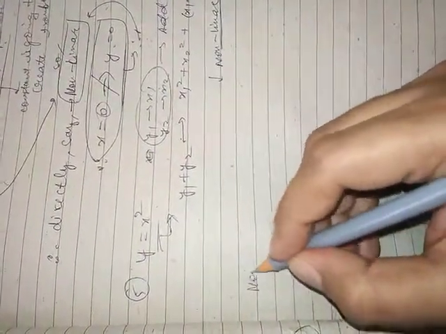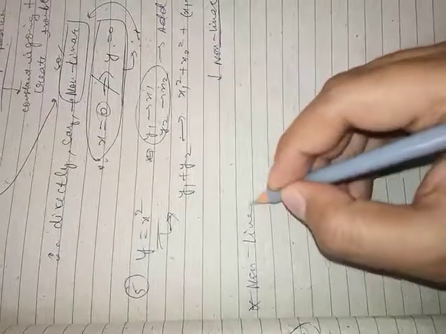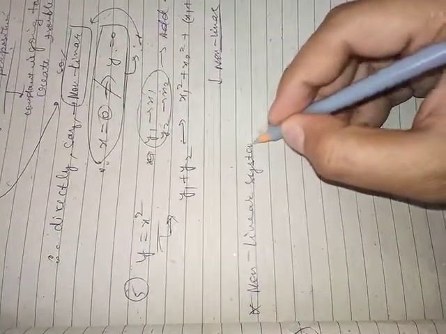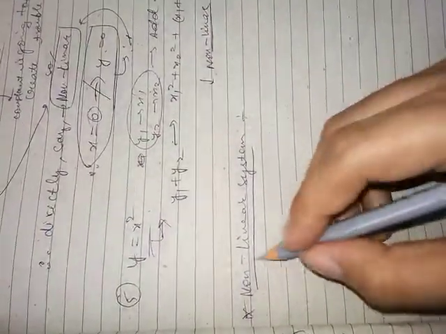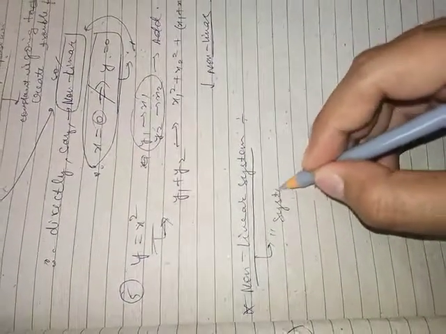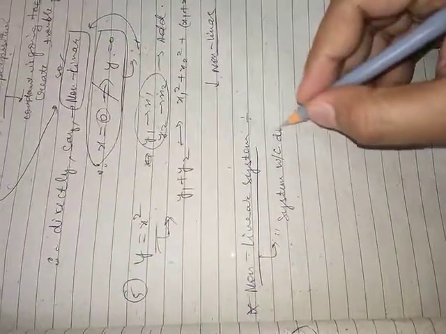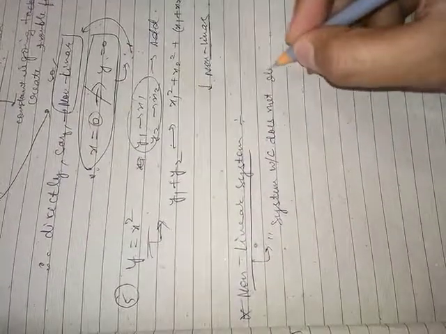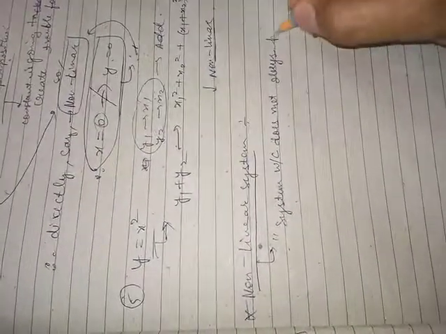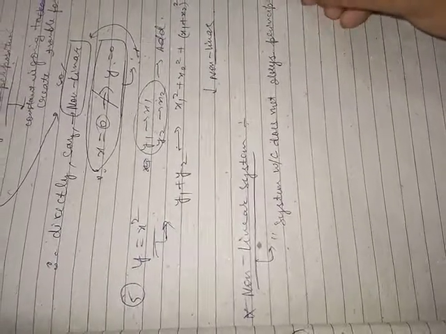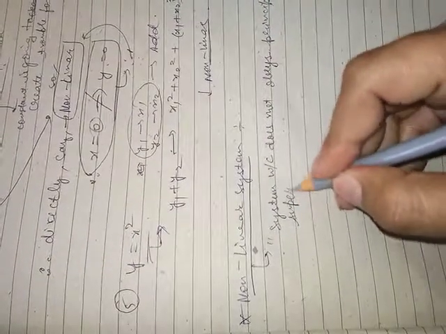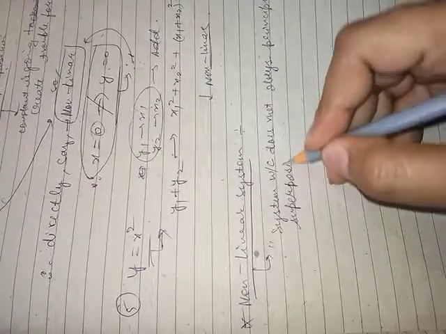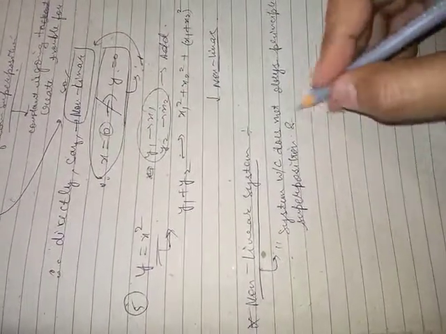So the definition of a non-linear system is troubling a lot, right? Let's see the definition. It might come in the exam, buddy. A system which does not obey the principle of superposition and homogeneity.